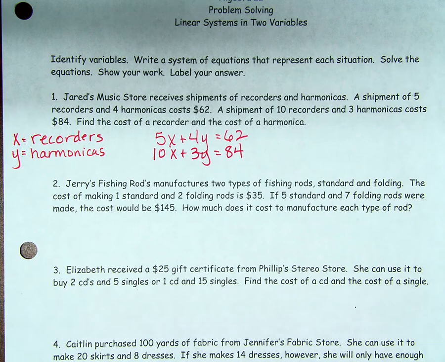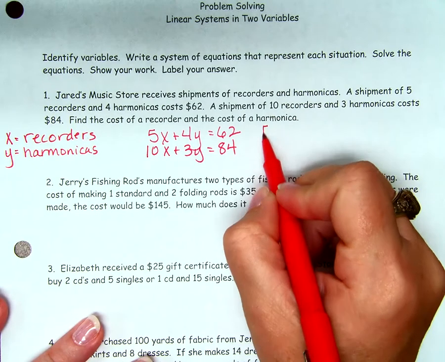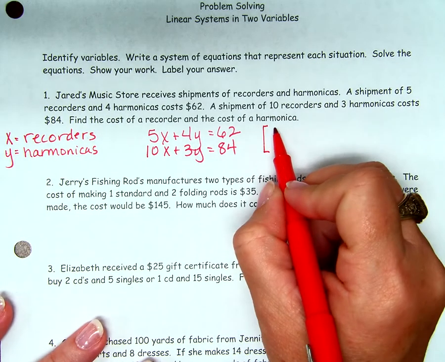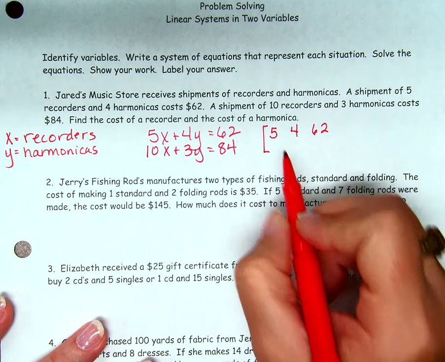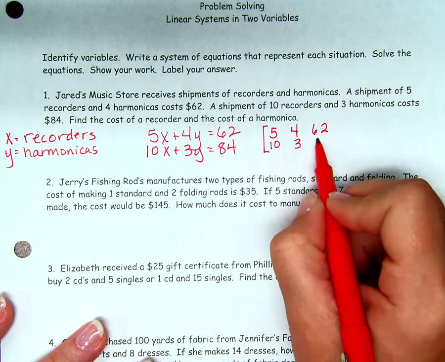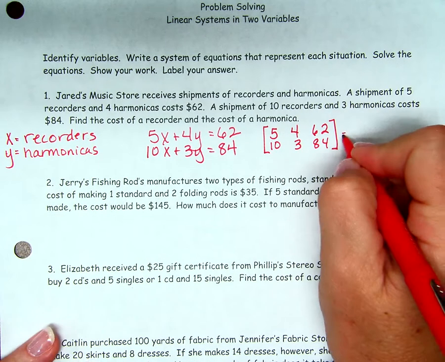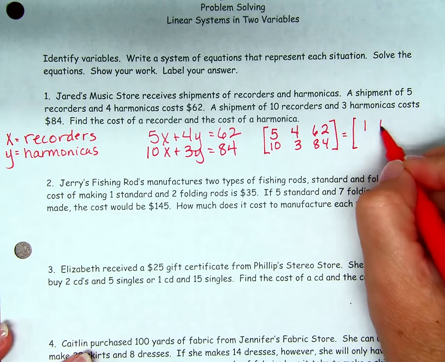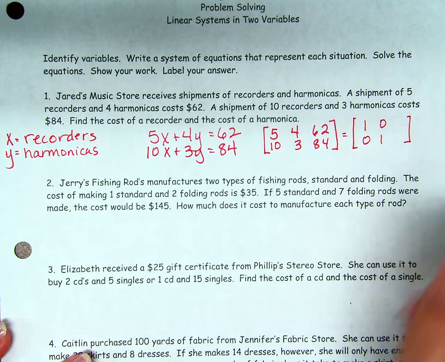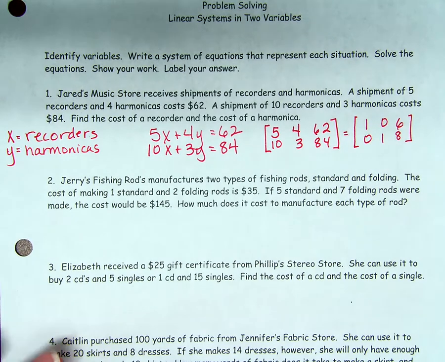What kind of work are you required to show if you use the calculator with matrices? So I need the coefficient matrix, which would be 5, 4, 62, 10, 3, 84. What else do we need as part of our work? The answer matrix, right? The simplified matrix, the reduced row echelon form of this matrix. Six and 8. Okay, thank you. You already did it. So smart.